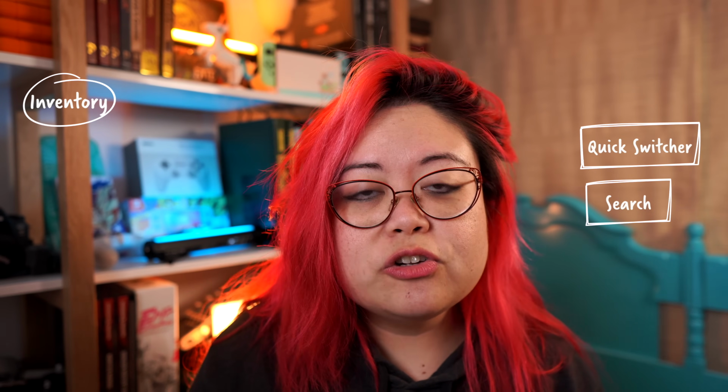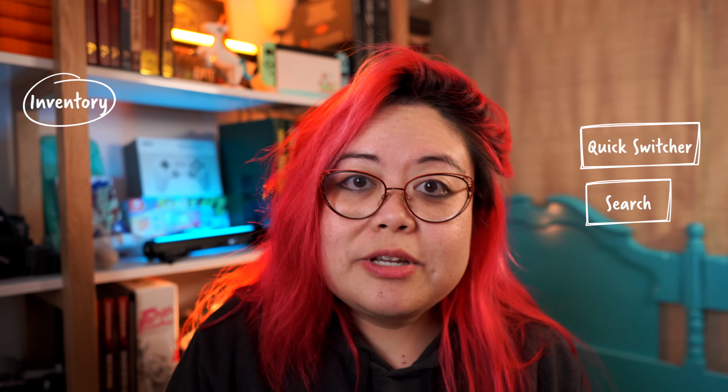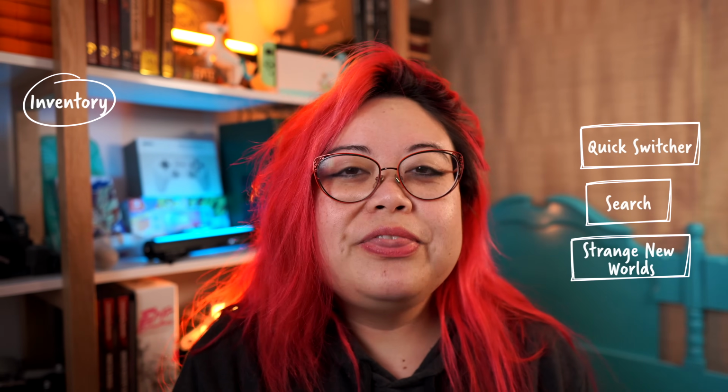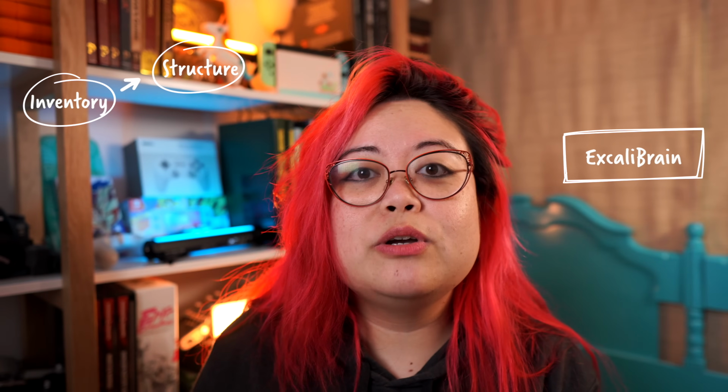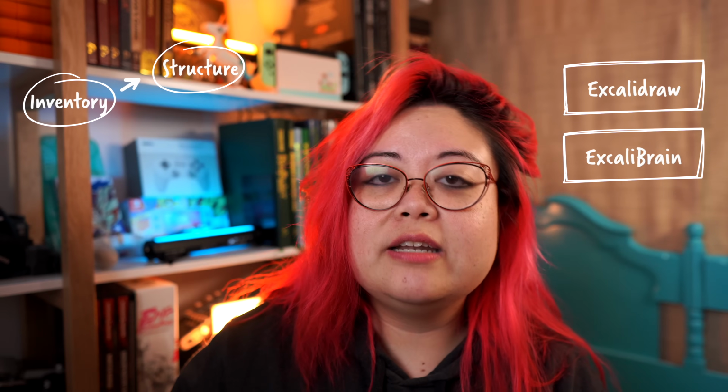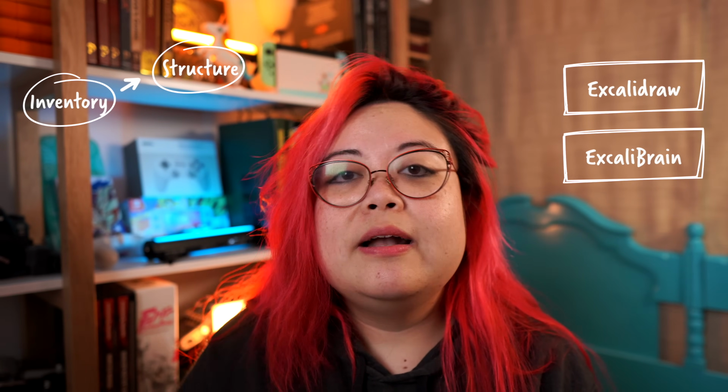So that's how I personally refactor my notes. I first start with taking an inventory of what I've already got, and for that I use the core plugins Search and Quick Switcher, as well as the community plugin Strange New Worlds. And then I start to look strategically about how I want to structure that note in terms of the other notes in my vault. For that, I really find Obsidian Excalibrain useful as a community plugin. You are also going to need the Excalidraw plugin because the two are related. And in this step, it's more about trying to see how notes relate to other notes.